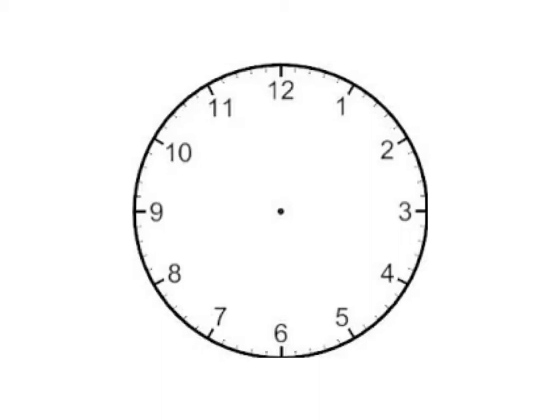Today we are going to practice telling time. Let's start by reviewing the parts of a clock. This right here is the face of the clock. It has the numbers around the edge. Another part of the clock are the clock hands.